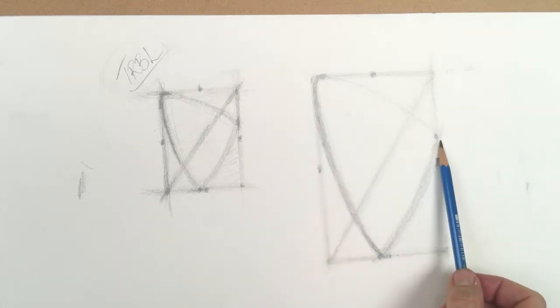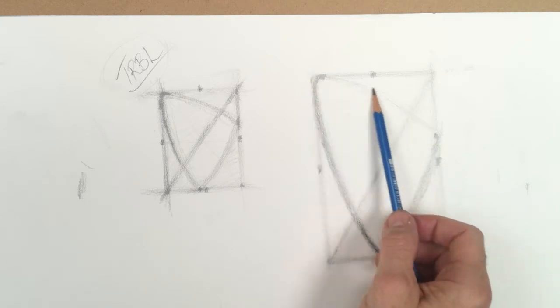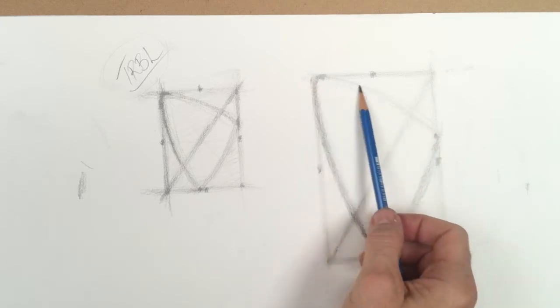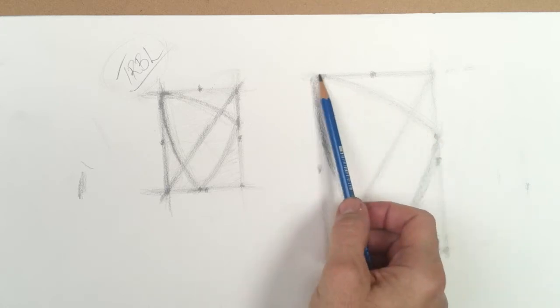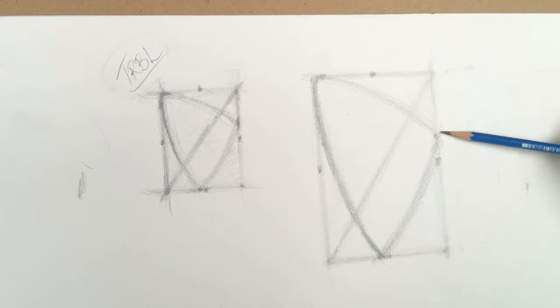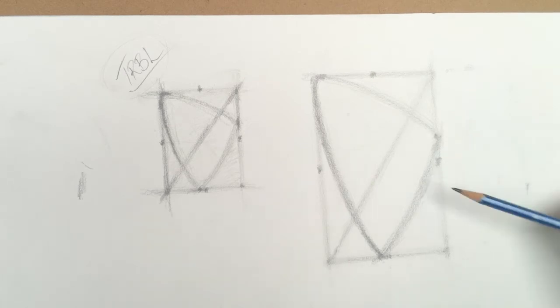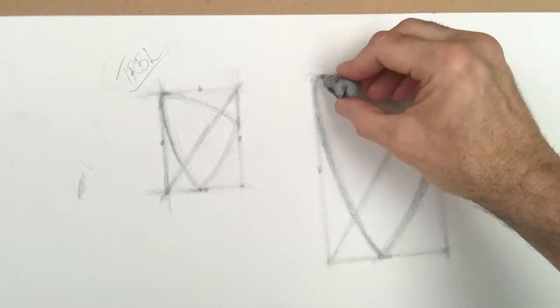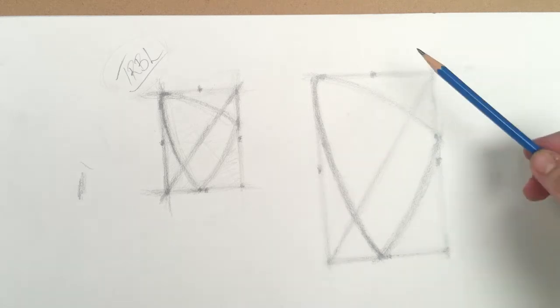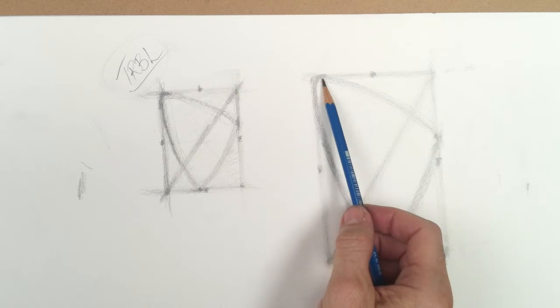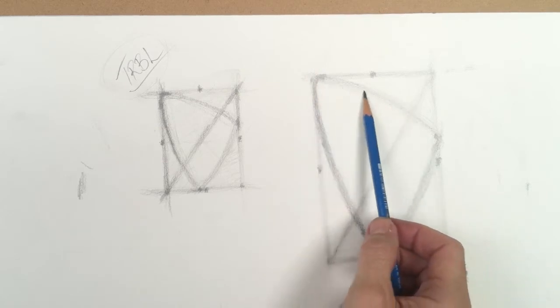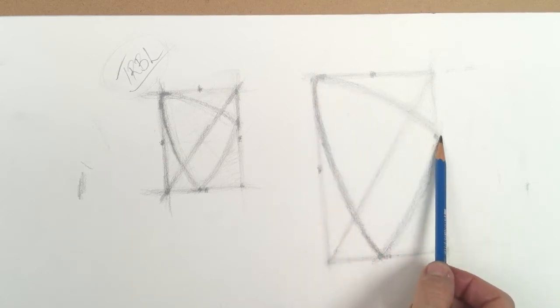And this guy, I'm going to do something like that. So once I'm relatively happy with it, it still seems a little off to me.